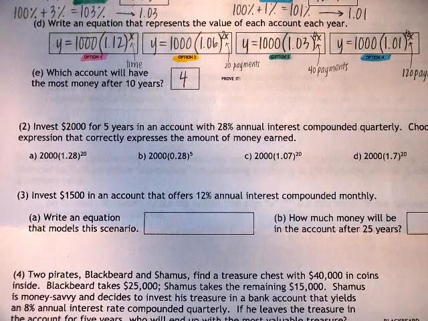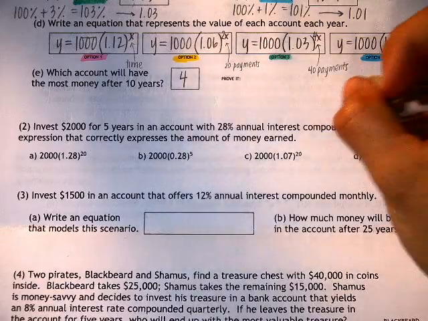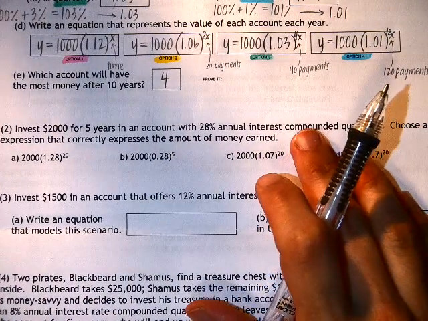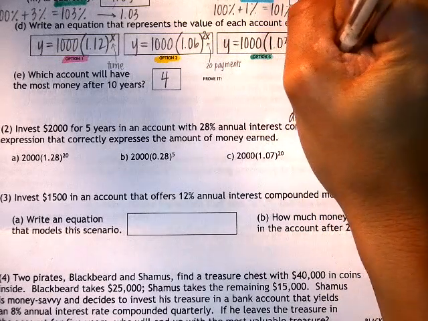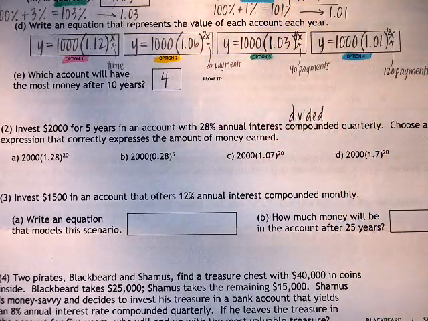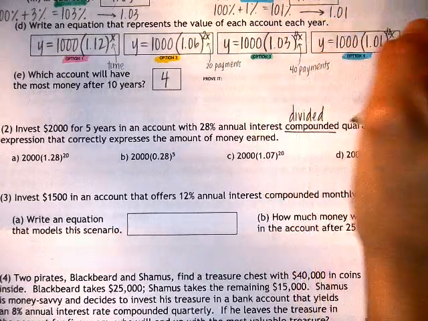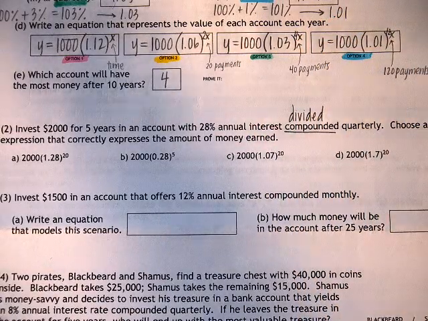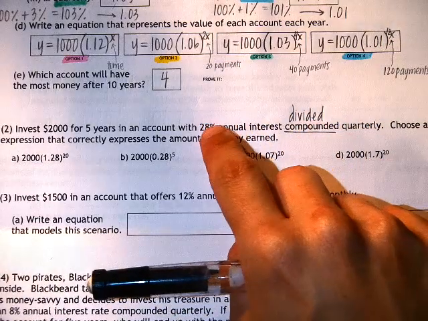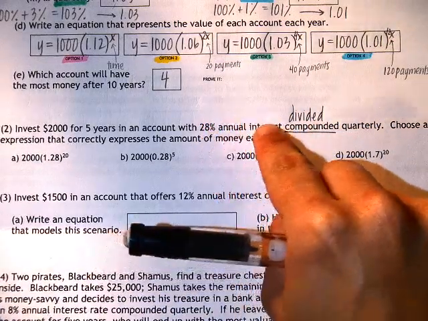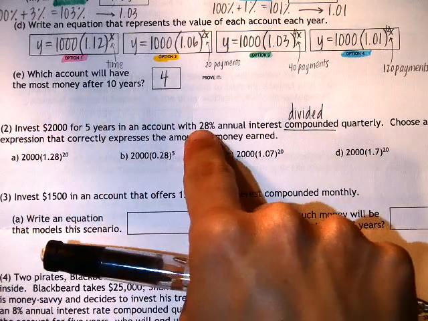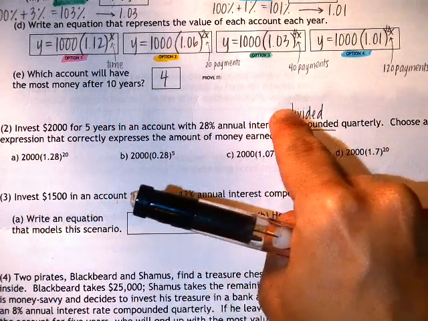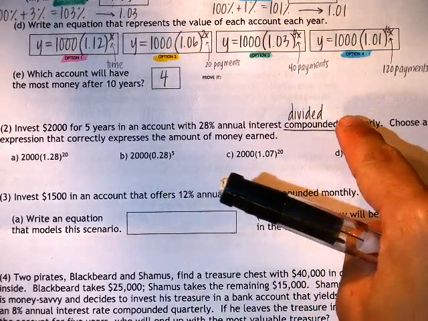In question number 2, we're going to again deal with this situation that has to do with compounding. Anytime you see the word compounded in a question, assume it just means divided. That's the easiest way of thinking of the word compounded, is to think of it as the word divided. Compounded just means that your percentage interest rate is going to be divided up into smaller payments. So in this question, the 28% interest rate is going to be divided into quarterly payments.